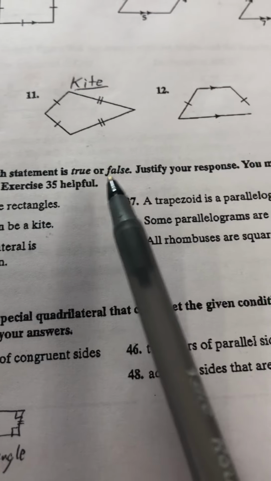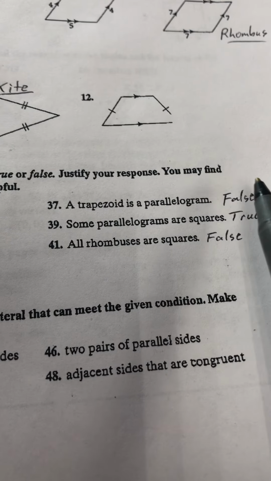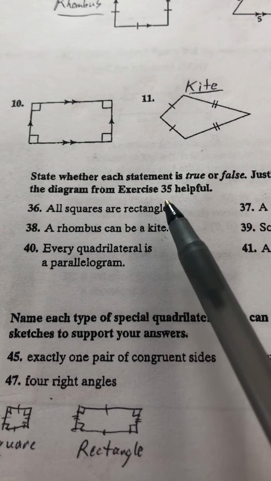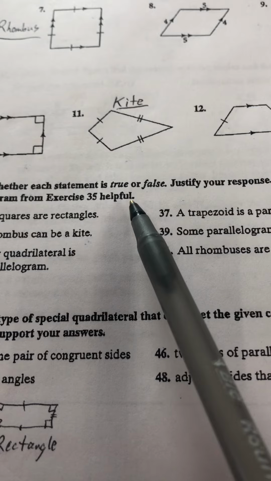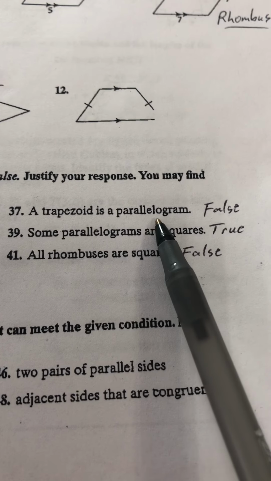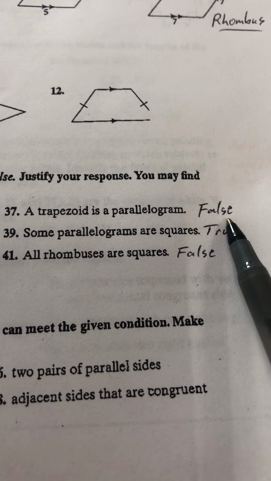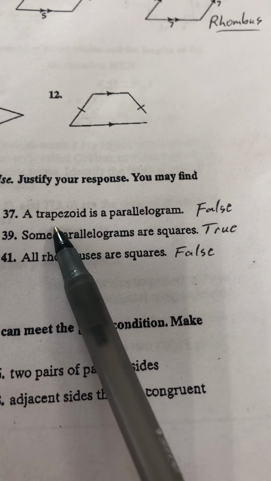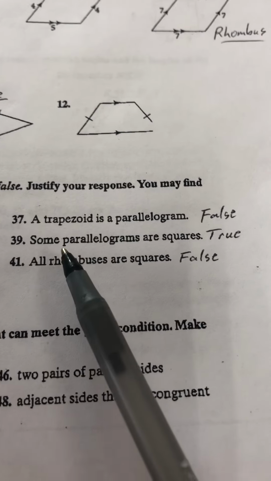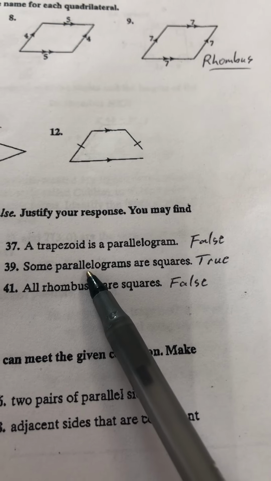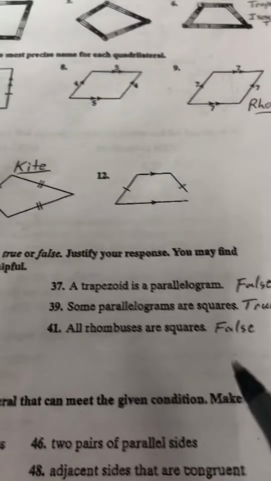State whether each statement is true or false and justify your response. You may find the diagram from exercise 35 helpful, and I'm not seeing a diagram, so we'll just go with this. Oh, this is what I was talking about. A trapezoid is a parallelogram. False. But a parallelogram could be a trapezoid. That's what I was talking about earlier when I was talking about number three. So, stick with number three as it was, trapezoid.